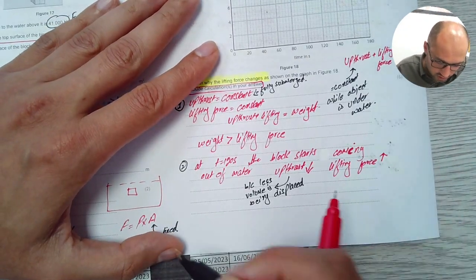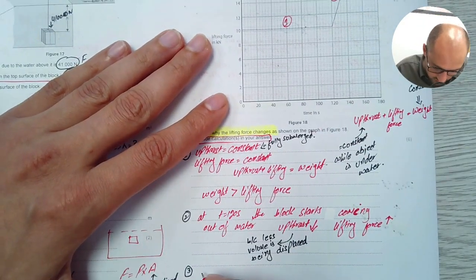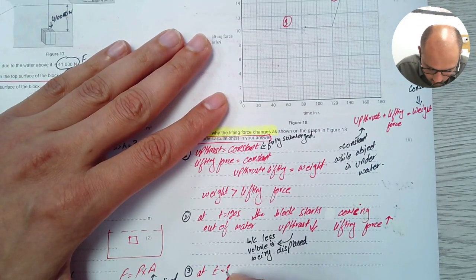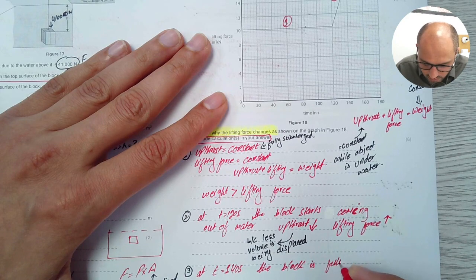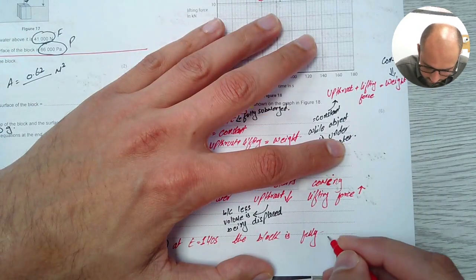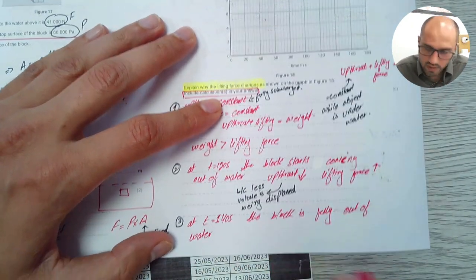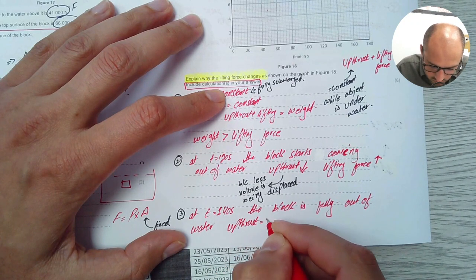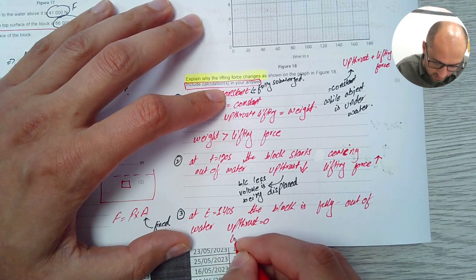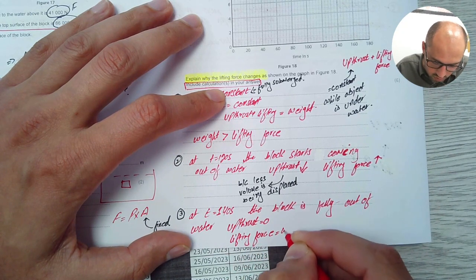Then for section 3, now it is fully out of water. So at t equals 140 seconds, the block is fully out of water. When this happens, upthrust is now equal to 0 and lifting force will be equal to weight.